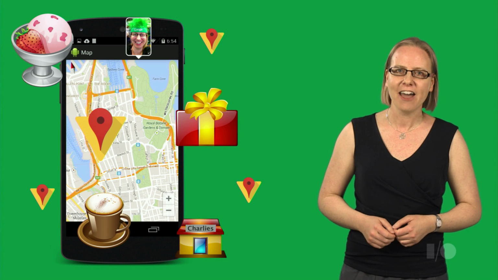In this session, I'm focusing on the Google Maps Android API v2, but all of this functionality is available in the Google Maps SDK for iOS as well. This is great if you're looking for cross-platform consistency for your apps.